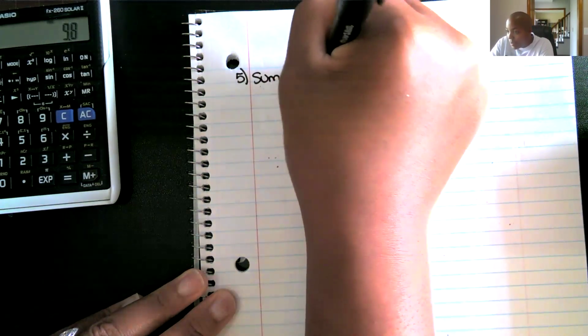All right, number 5. Write and solve an equation to find the number n. The sum of twice a number and 13 is 75. All right, so we got to use our keywords. The word sum, that means add.